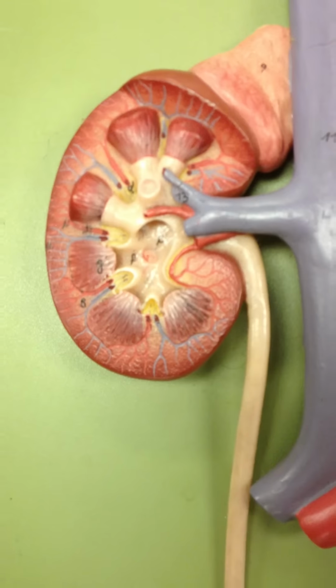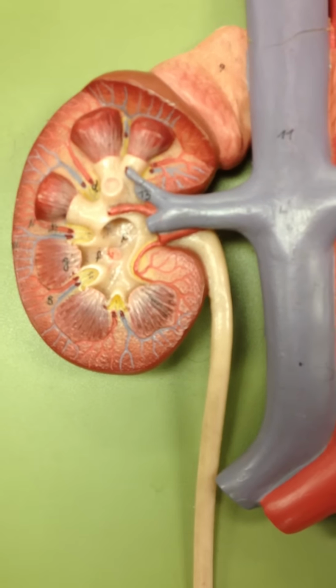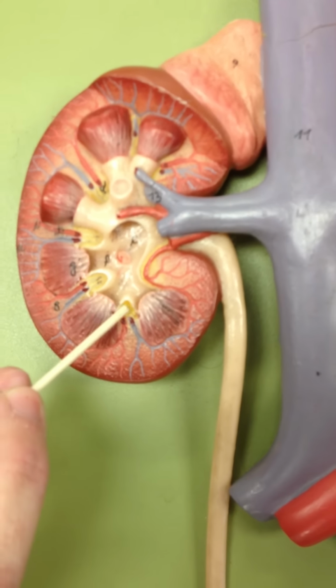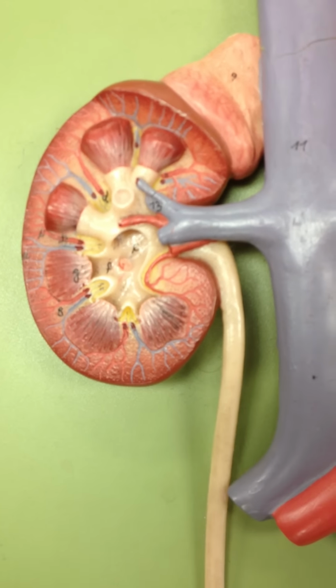And where's the fat? Just so we can put that one in. Yellow stuff, right? Is that the renal fat? Mm-hmm. The renal fat is just these yellow parts right there in the capsule.